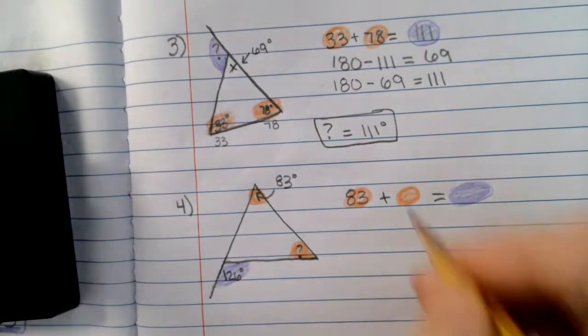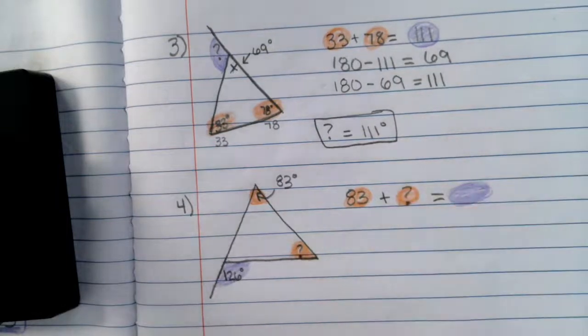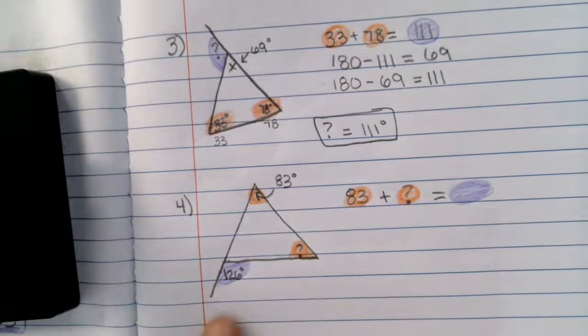So there's a couple ways we could solve that. A lot of people might not write out that equation, and that's okay. But if I know this plus this equals 126, how can I solve?